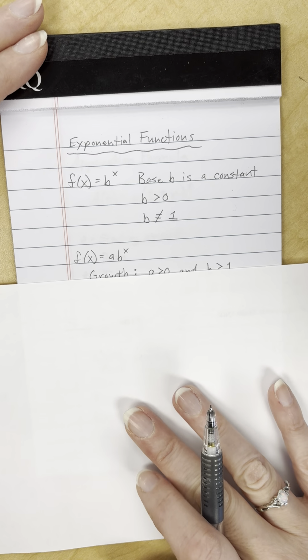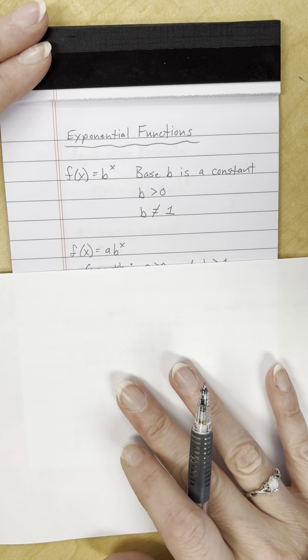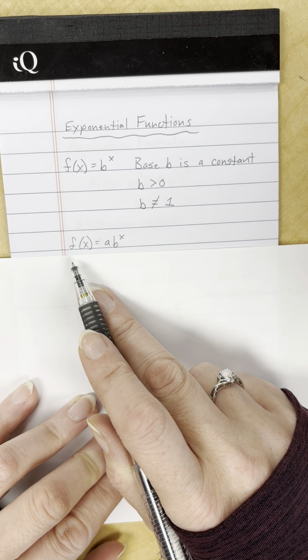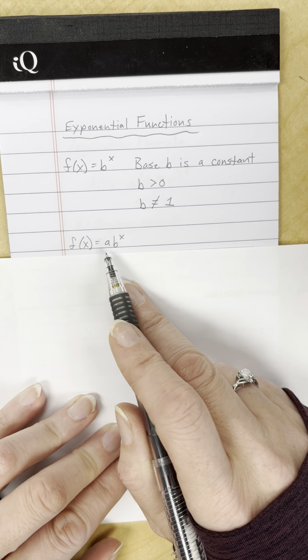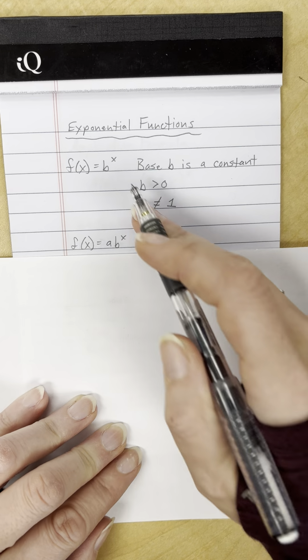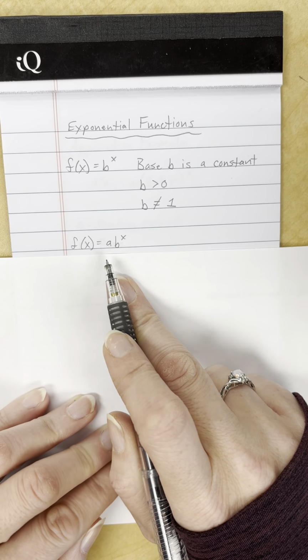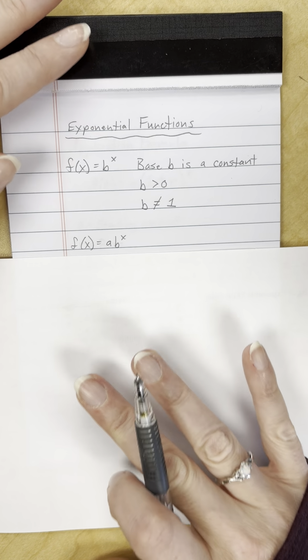Specifically here, I want to go into identifying the difference between growth and decay. So here we go. This is our alternate model. Please notice it's very, very similar. F of x equals a times b to the x. So we still have the same models. These rules still apply, but we have a multiplier out front. And let's look at how that changes things, shall we?